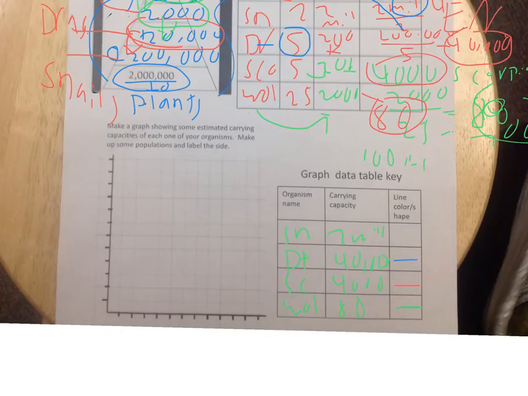What did I come up with here? All right, so now we got to graph it. I don't need perfect graphs. We're going to have scale problems. You're going to have to show 80, and I'd have to show 2 million on the same graph. That's really, really hard. So how I would do it, I'd have to come up with a scale.